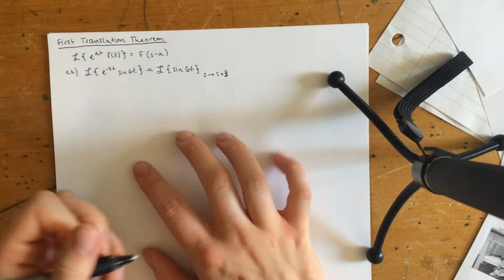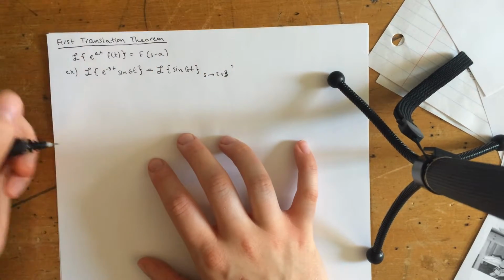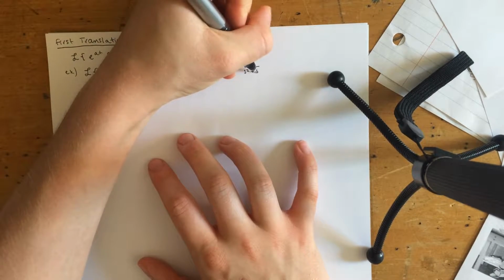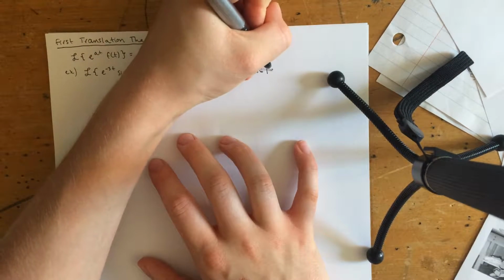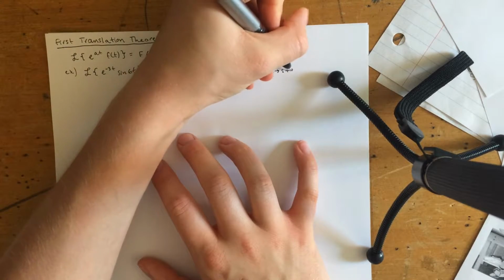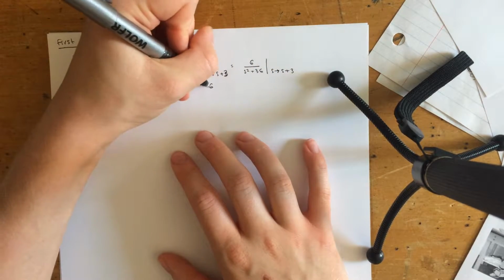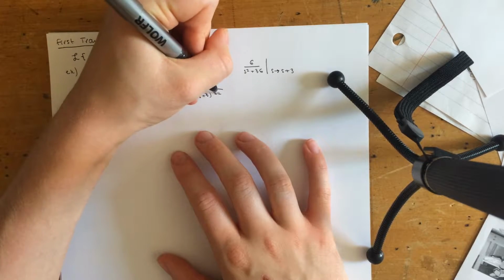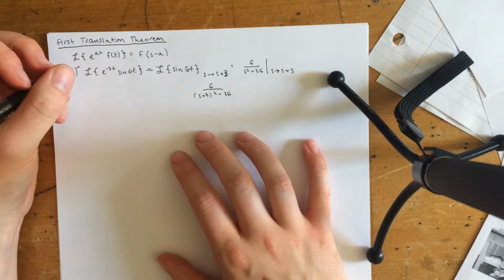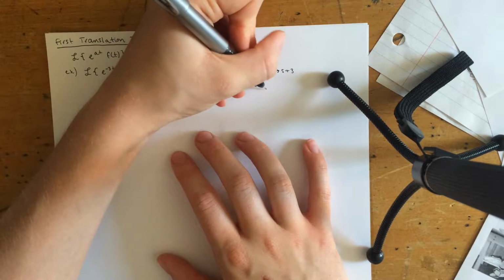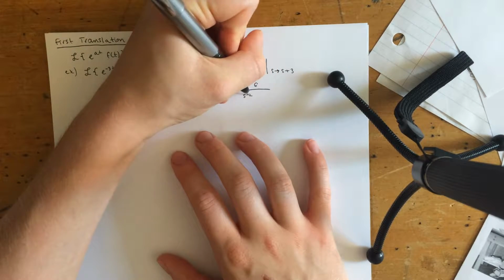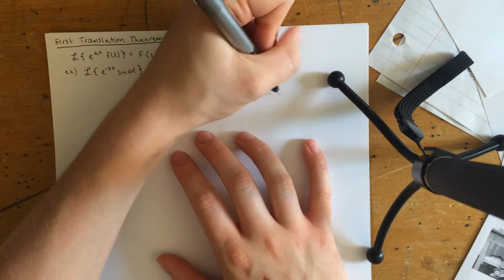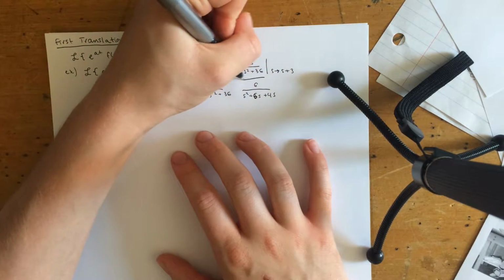Okay, so the Laplace transform of sine of 6t equals 6 over s squared plus 36, and evaluate it when s shifts to s plus 3. So this becomes 6 over s plus 3 squared plus 36. And if we simplify it, we get 6 over s squared plus 6s plus 45.